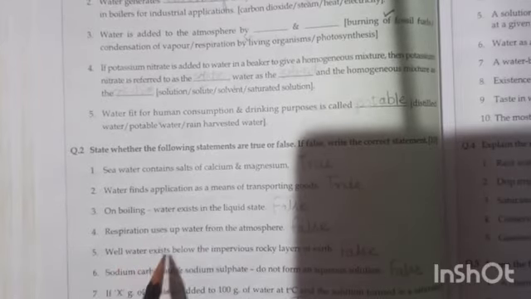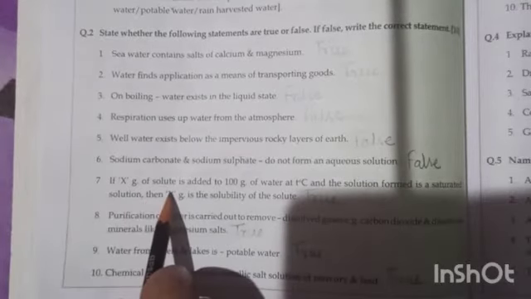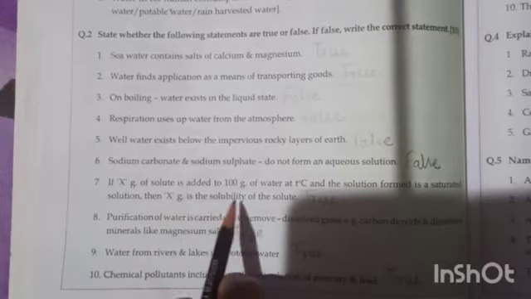Fifth one, well water exists below the impervious rocky layers of earth. This is also false. The answer is well water exists above the impervious rocky layers of earth. Sixth one, sodium carbonate and sodium sulfate do not form an aqueous solution. False. Sodium carbonate and sodium sulfate form aqueous solution. Now seventh one, if x gram of solute is added to 100 gram of water at T degrees Celsius and the solution formed is a saturated solution, then x gram is the solubility of the solute.